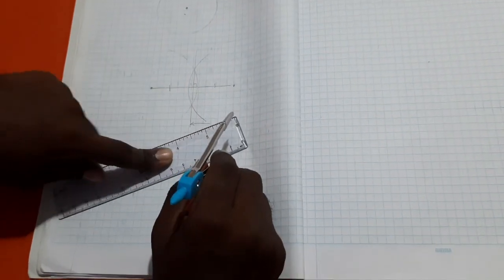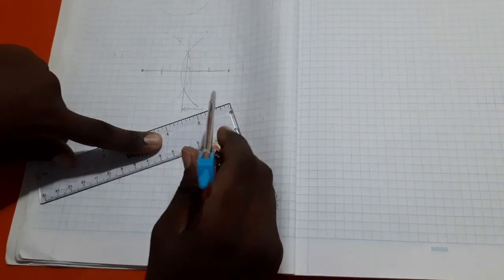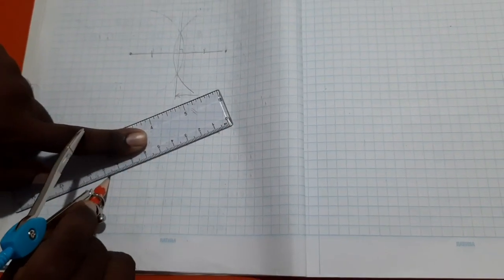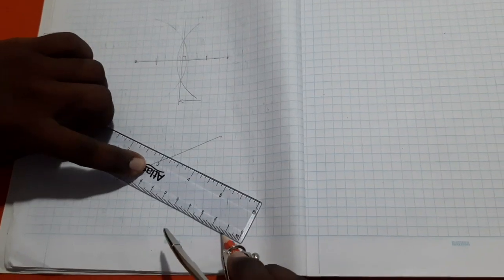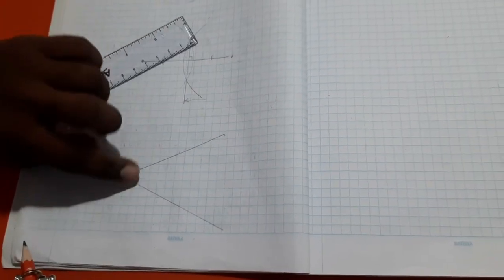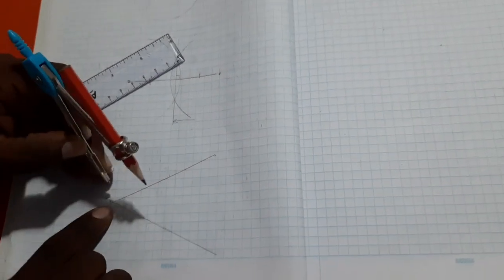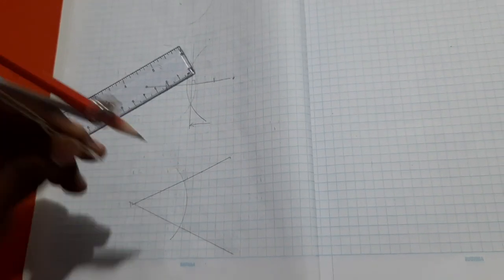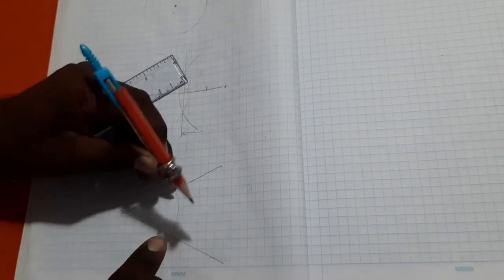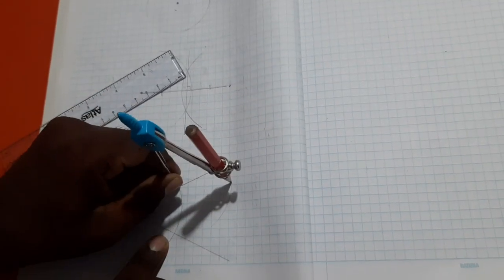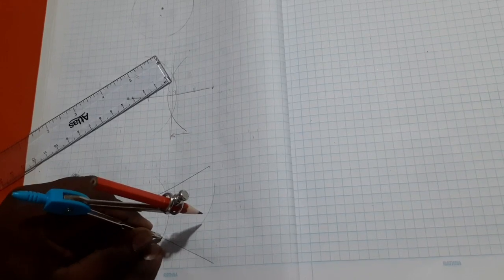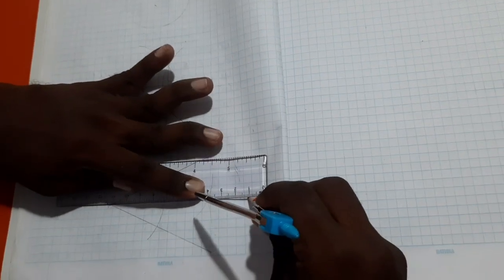Then the next one is locus of two intersecting straight lines. First of all, you have to draw a line like this and draw another line like this. They will intersect at this point, and you have to keep the compass on this point and draw an arc to intersect those two straight lines. Thereafter, keep the compass on these points and draw another two arcs to bisect that angle like this. Then you can join the intersected point and the point where they were intersected before. Then this is known as the angle bisector.